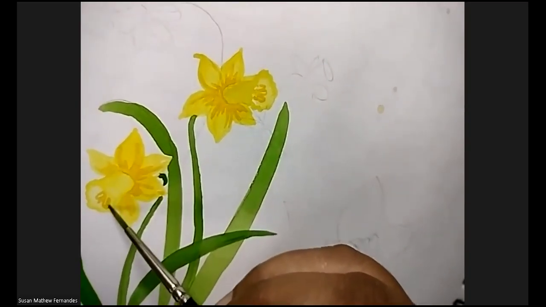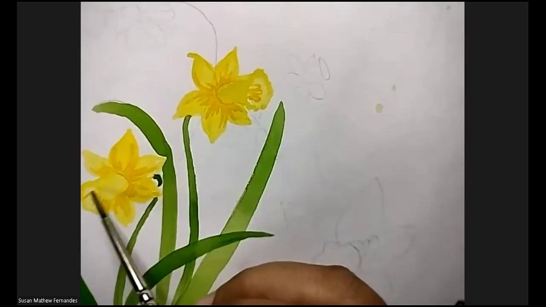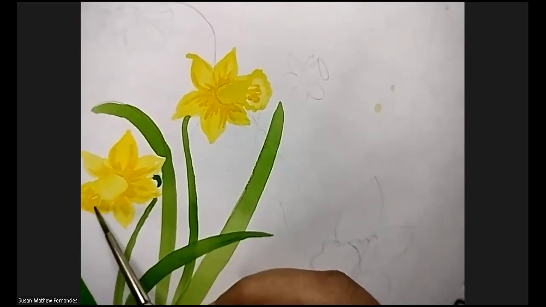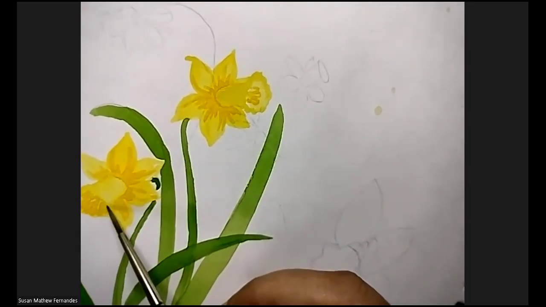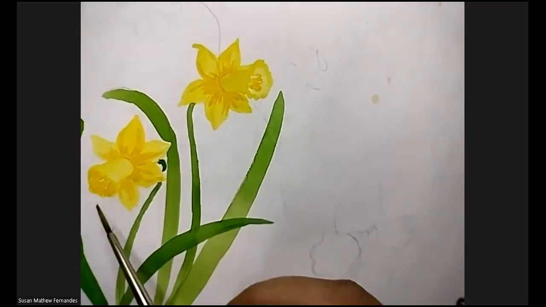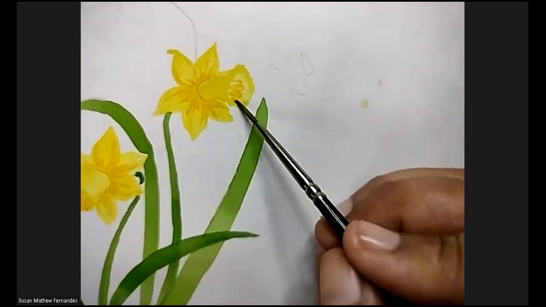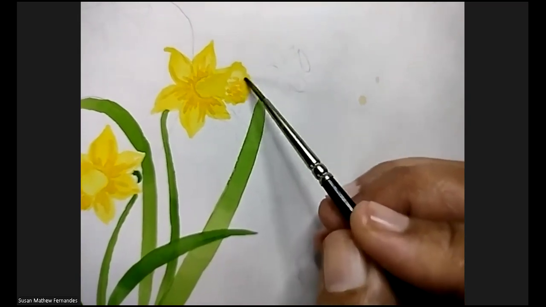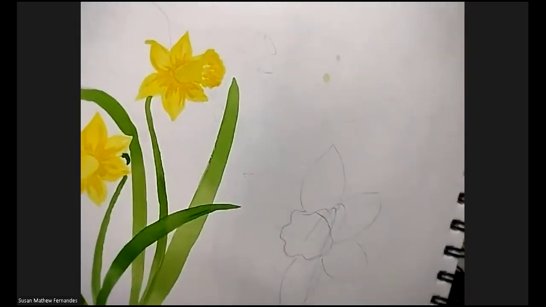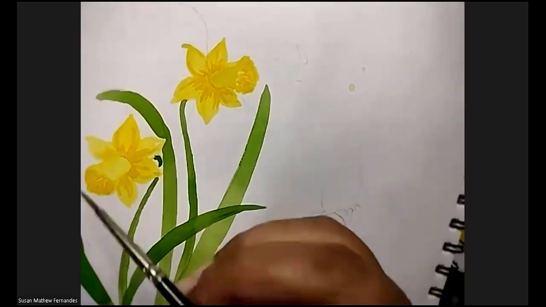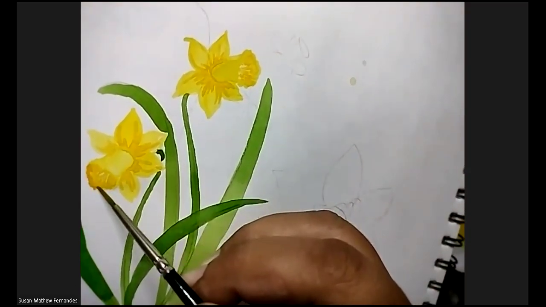Then pull this color outward. Okay. So now you've got very little line, white line or lemon yellow left. And while it is wet, take that orange and put it on the edge of your flower.